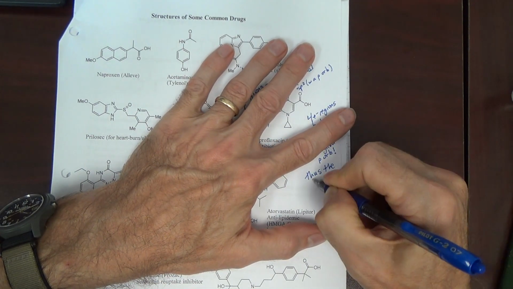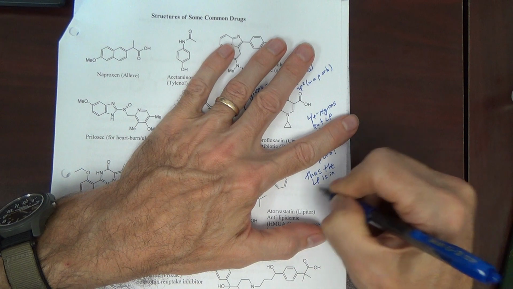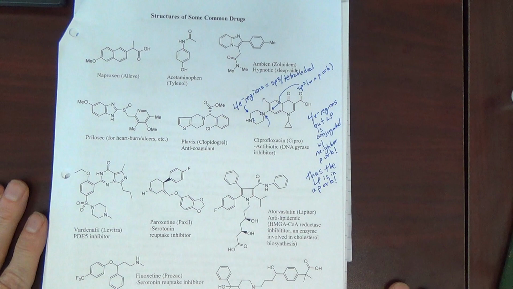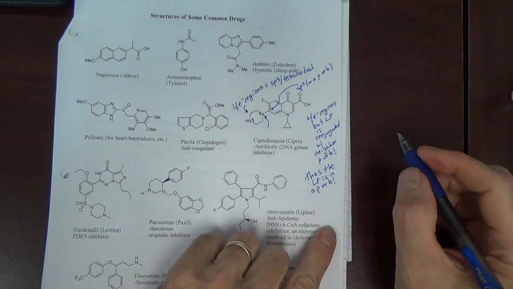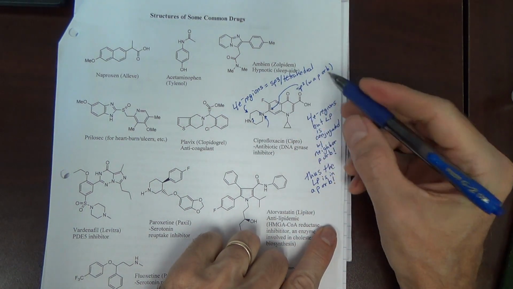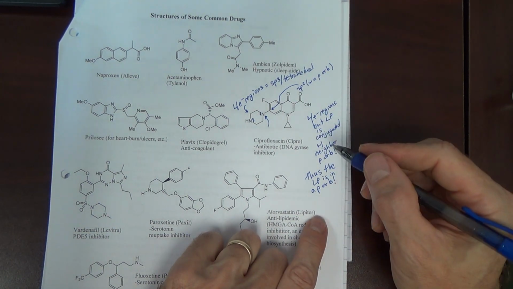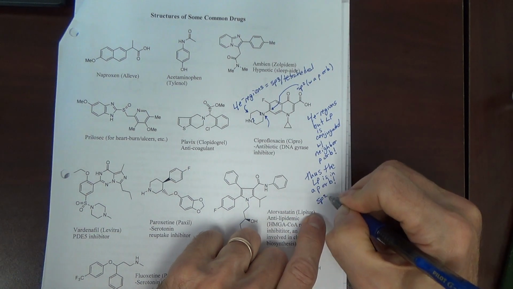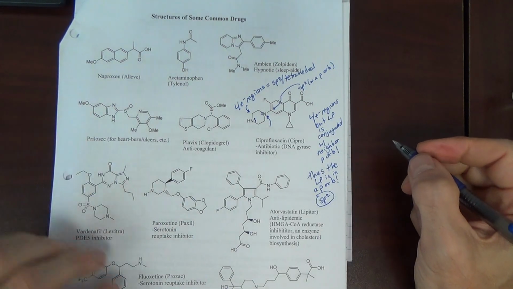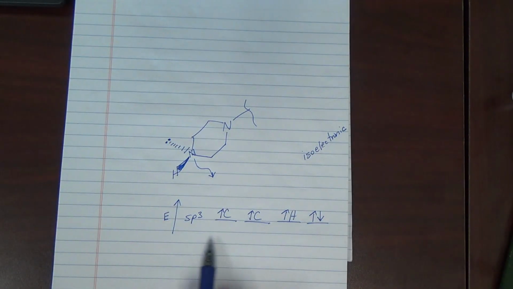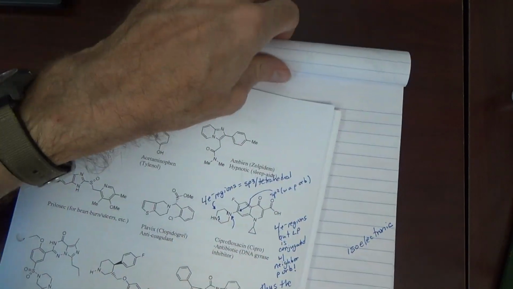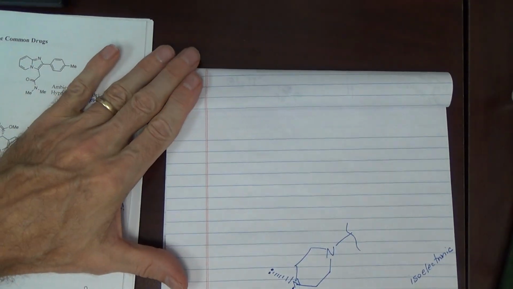Thus, the lone pair is in a p orbital. And the only way for that lone pair to be in a p orbital is for the nitrogen to have a p orbital. And it's going to have to be sp2, because an sp3 hybridized atom does not have a p orbital. That nitrogen is sp2. We will do more examples like that. But since I told you that, now let's graph it.